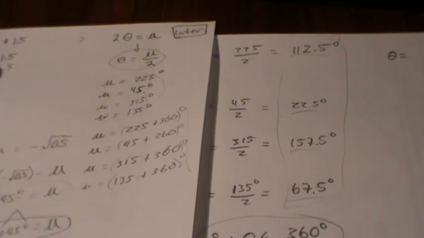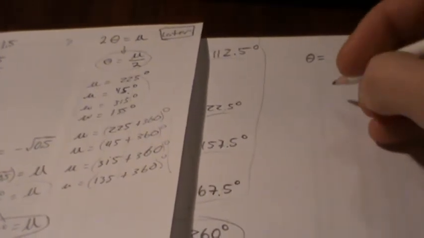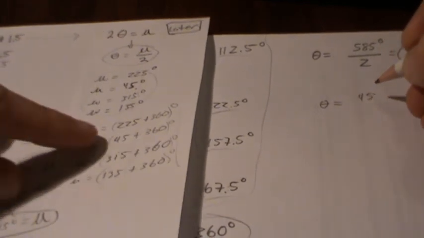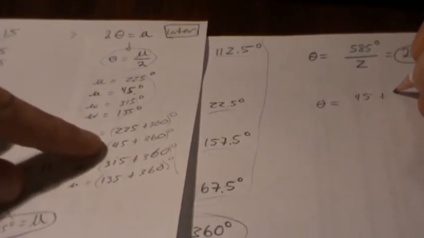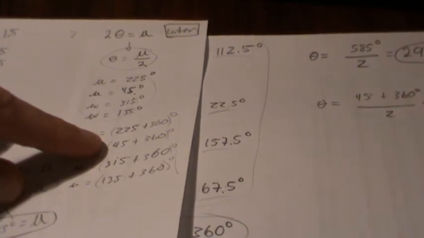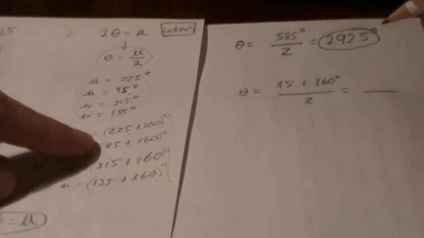And so, if you take all of these angles here, and I won't do the rest of these, but they're basically the same way. Theta would be 45 plus 360 divided by 2, and you'd get another one of your solutions. Okay?